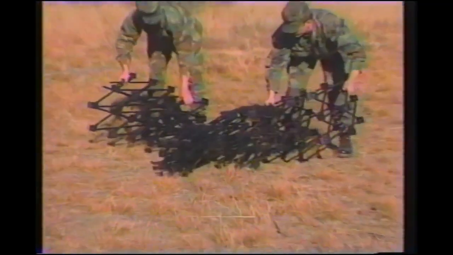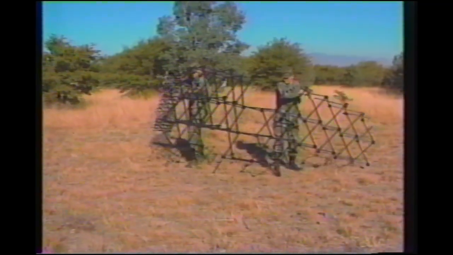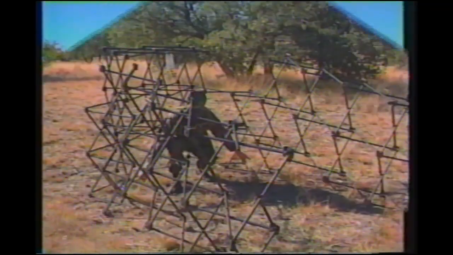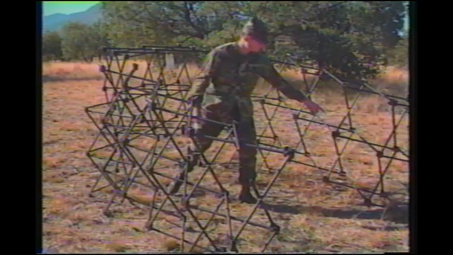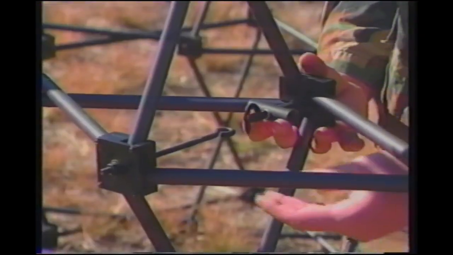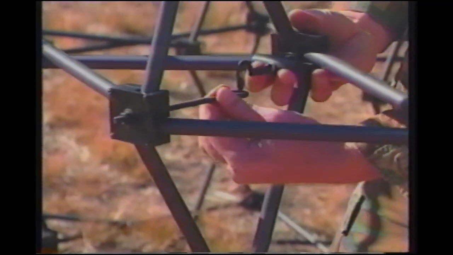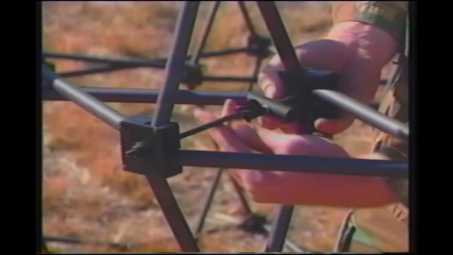Next, spread and curve the front frame section as shown here. These are the 4 locking devices located on the front frame section. Secure these by pulling back on the slide hammer and placing the slide hook into the eye hook.